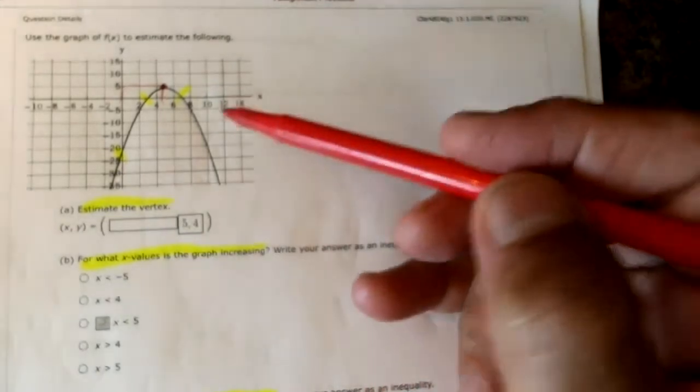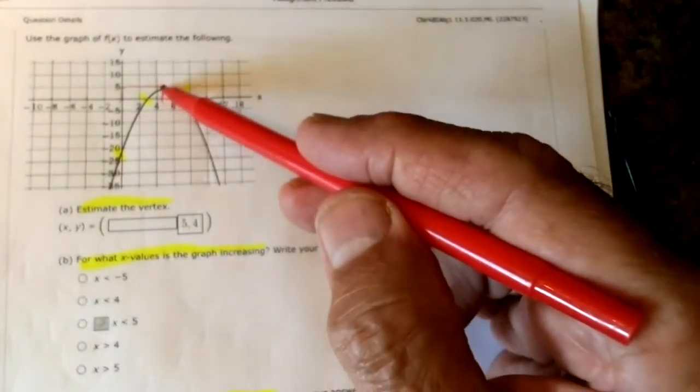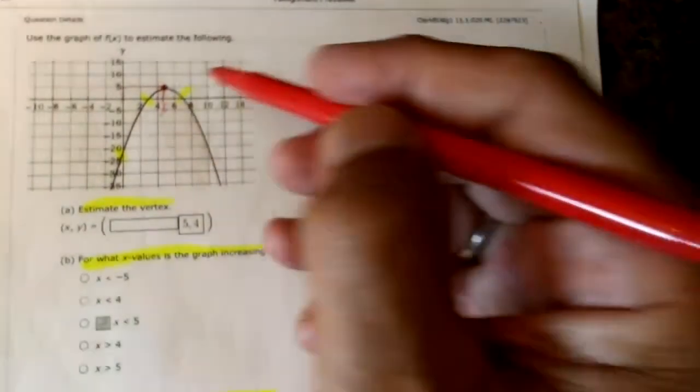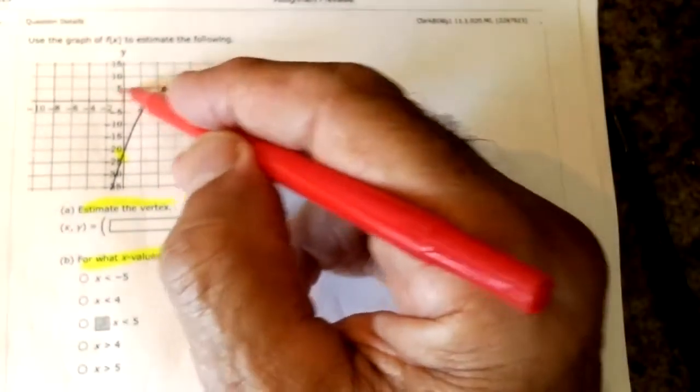Let me see if I can go closer so you could actually see what's going on here. Okay, so what is the vertex? This x is almost 5. And what is the y value? It's almost 4 when you go this way.